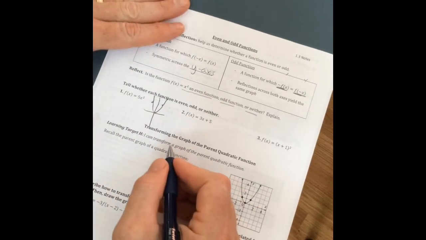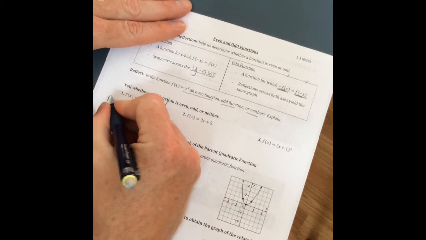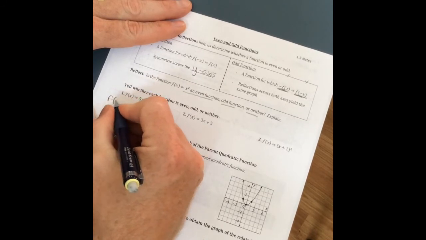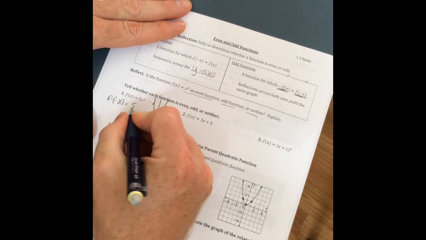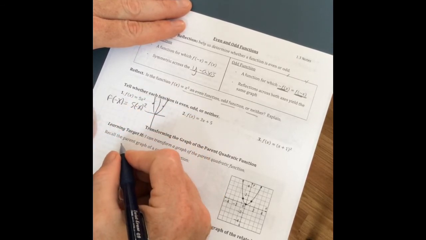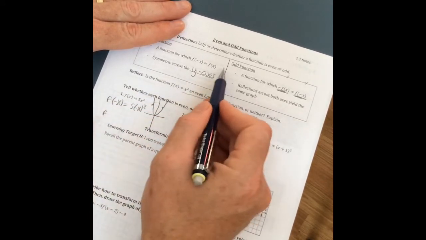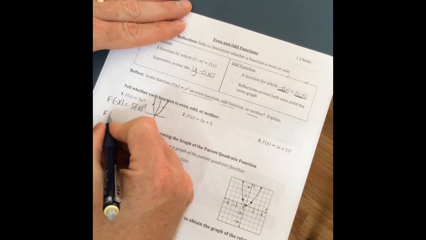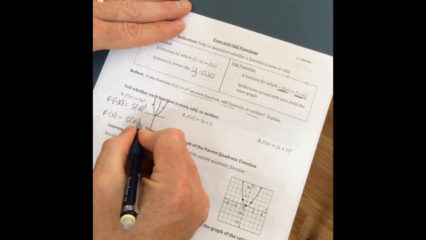Here's another way to do it. We could say, hey, does f of negative x, which would equal this, 5 times negative x squared, right? Is that going to give me the same result? And I'm drawing that right from here, f of x equals 5x squared.